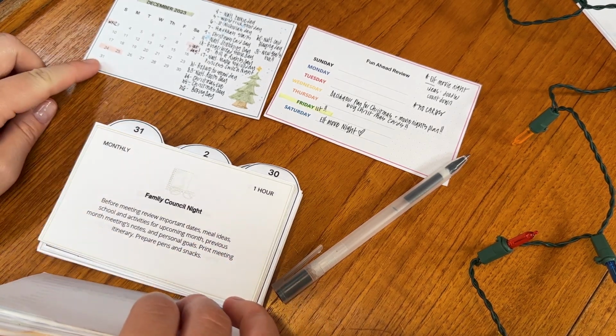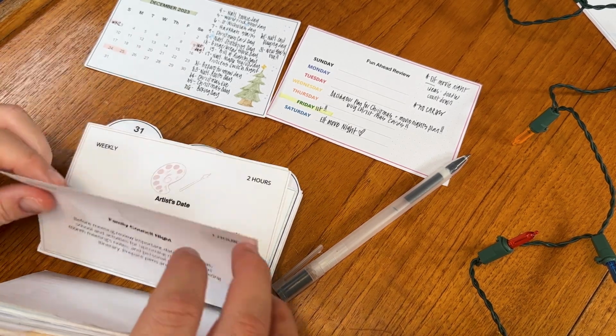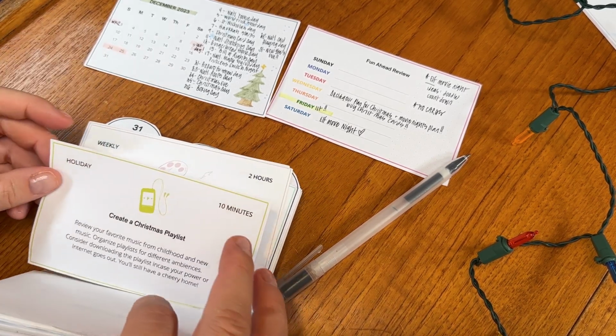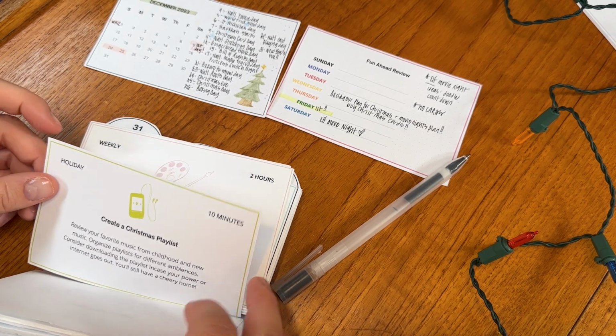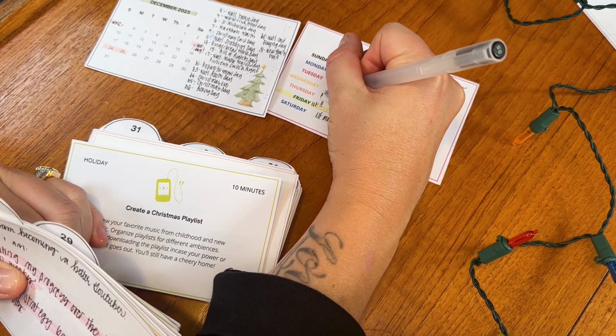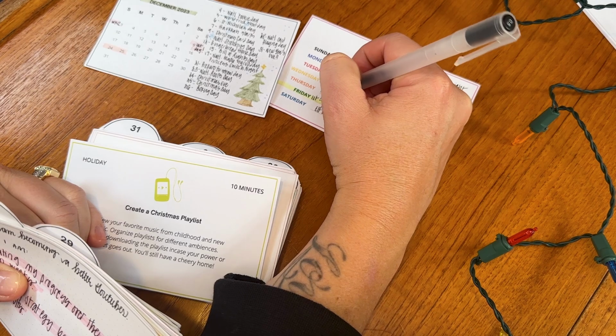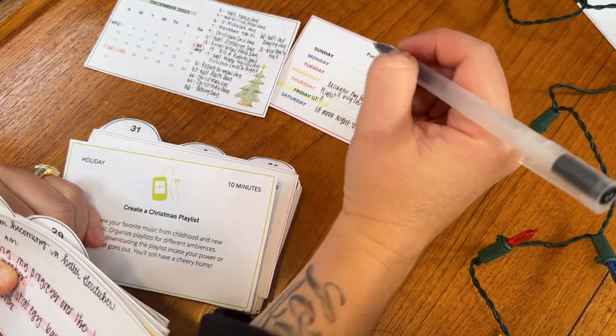Family council night is coming up. That's really fun, and I'm just checking to see if that's a day that we can still do it as a family. My artist date is supposed to be on Thursday. Maybe creating a Christmas playlist will be my fun artist date because I can't think of anything to do.